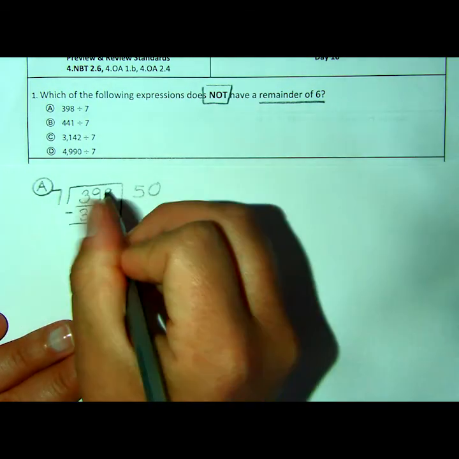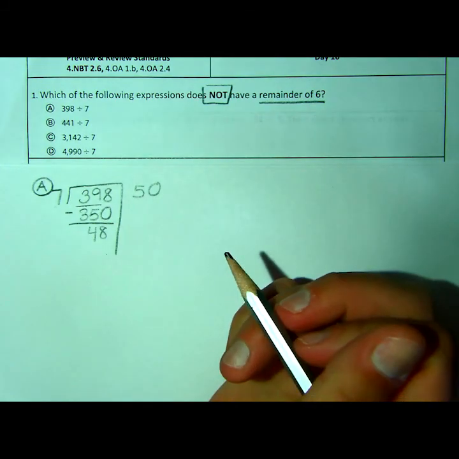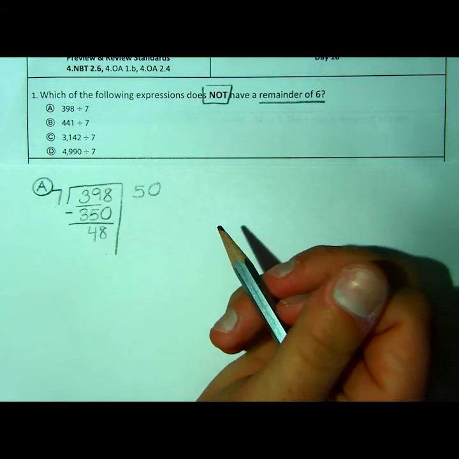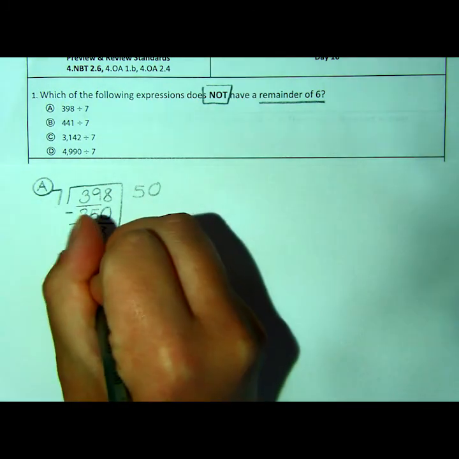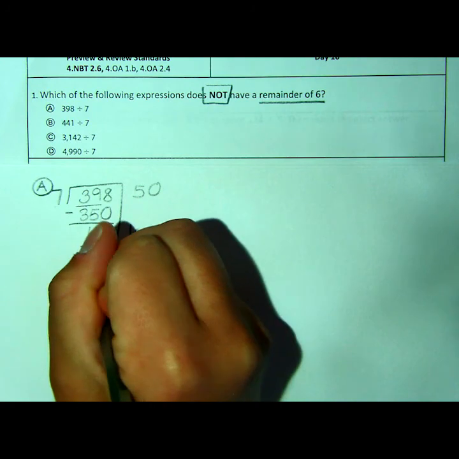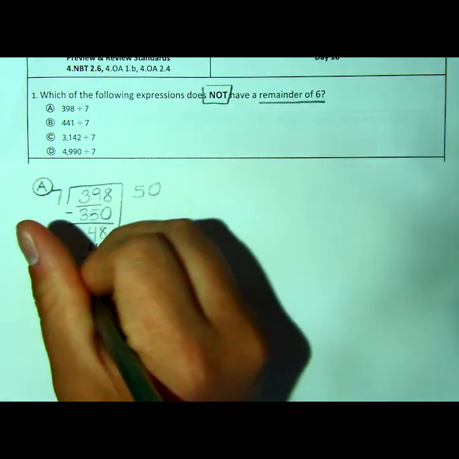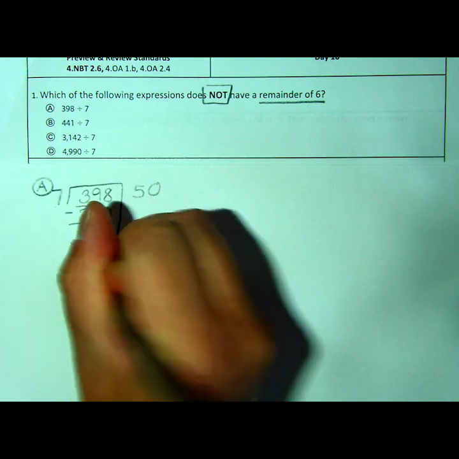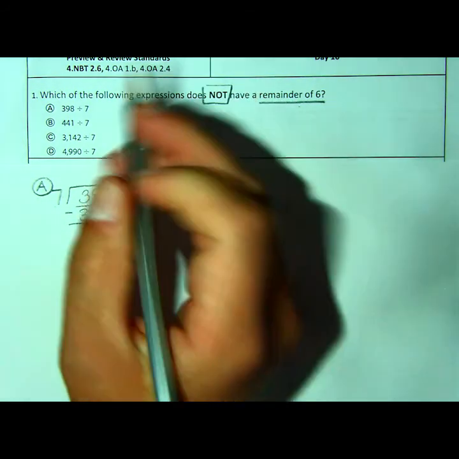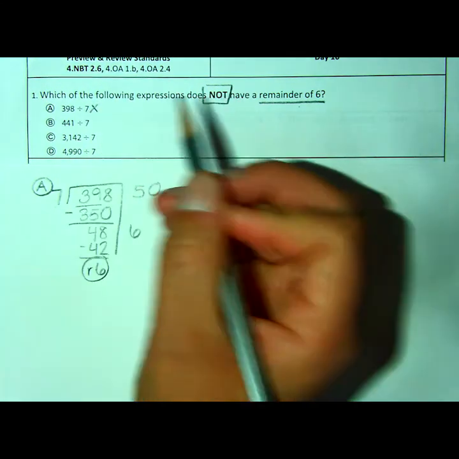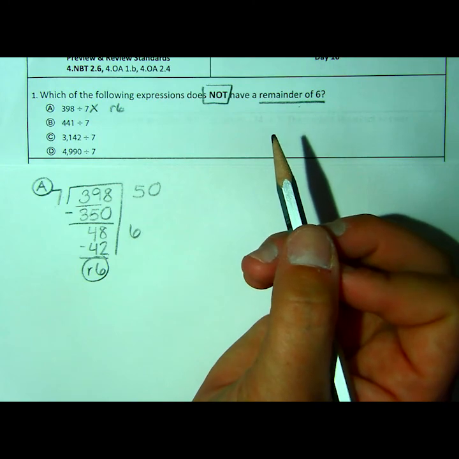Now I subtract, and I have 8 and 4. 48. Well, I know that 7 times 7 is 49, but that's too many. So let's do 7 times 6, which is 42. And when I subtract, I have 6 left over. I can't pull another group of 7, so that means this answer has a remainder of 6. Now, if we remember, the question is, which one does not have a remainder of 6? So I'm going to get rid of that one, and I could even write right here to remind myself it does have a remainder of 6.